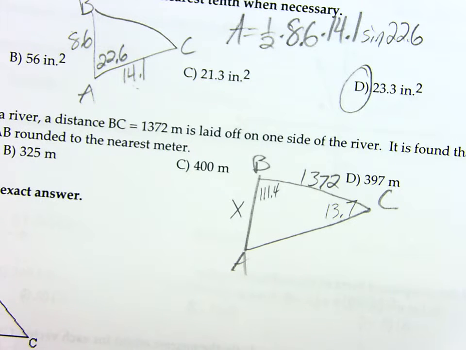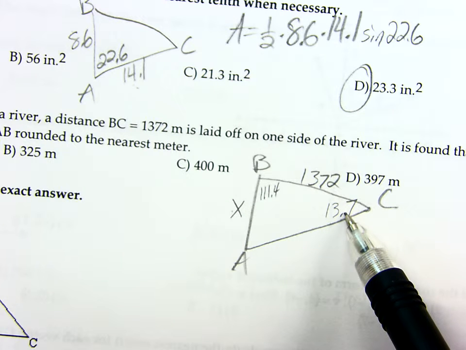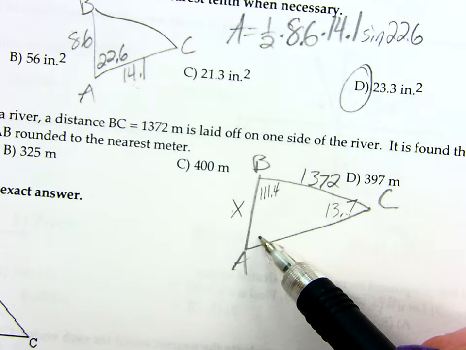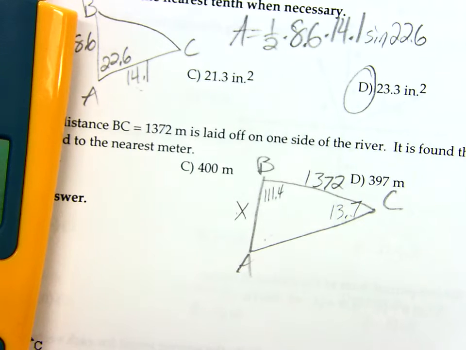This is a perfect problem to do law of sines. The side across from the sine of its angle, and then I'm going to do the side across from the sine of its angle. So first thing I have to do is figure out what that angle is, but that's easy enough.